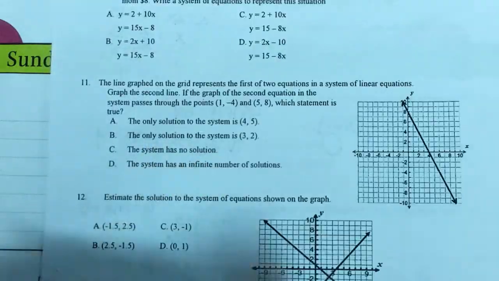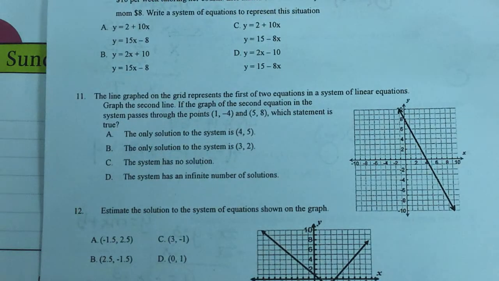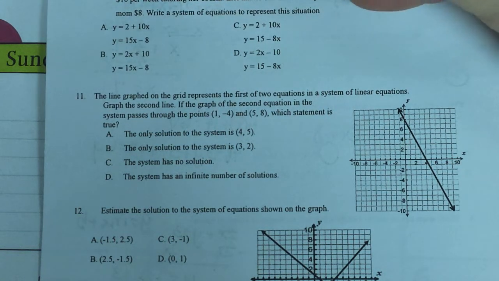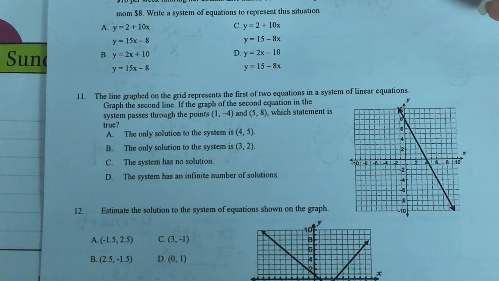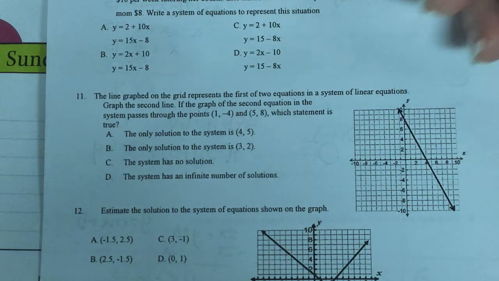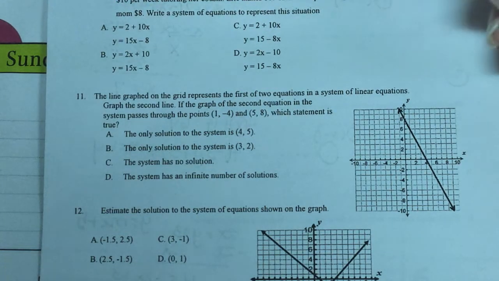Alright, so flipping over to the back side, number 10. This one says, Marcy and Eric are saving money to buy Christmas presents for their siblings. Marcy starts with $2 and earns $10 per week tutoring her cousin. Eric makes $15 each week pet sitting for a neighbor, but he owes his mom $8. It wants us to write a system of equations that represents the situation.